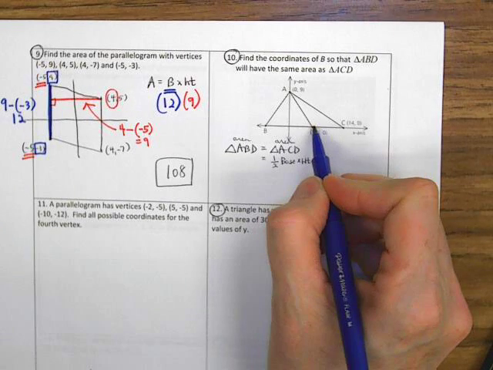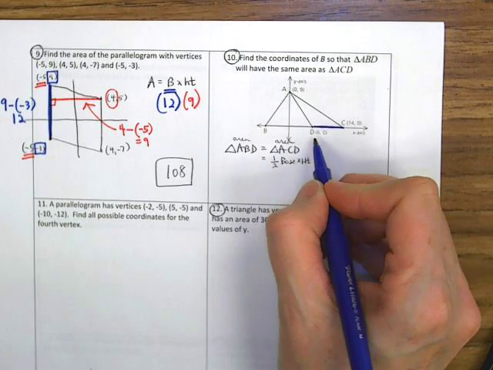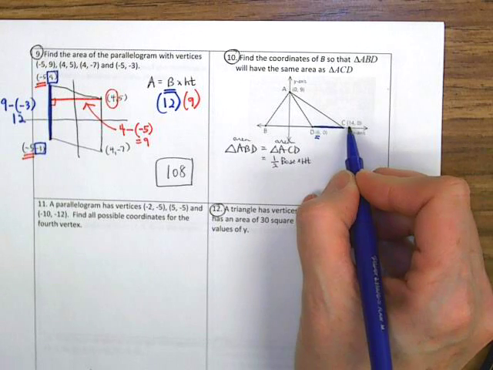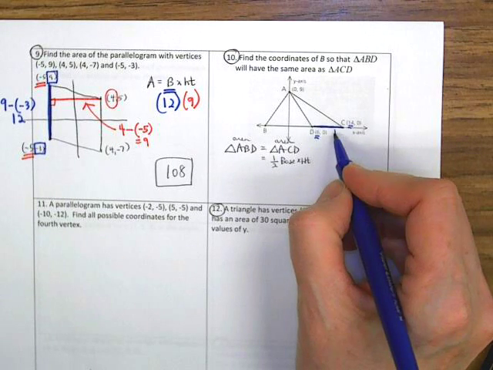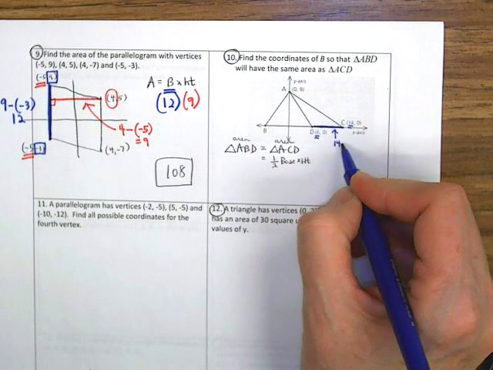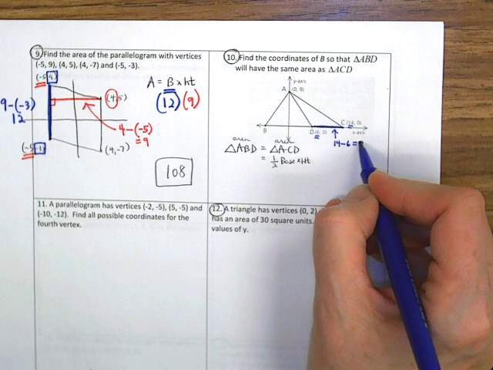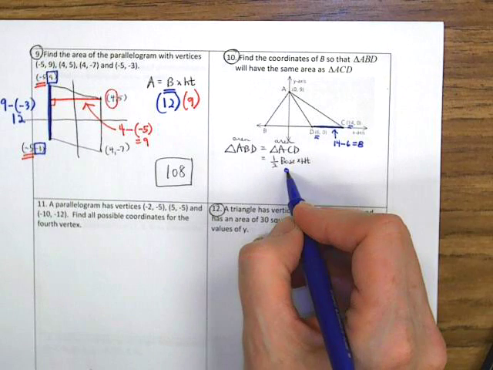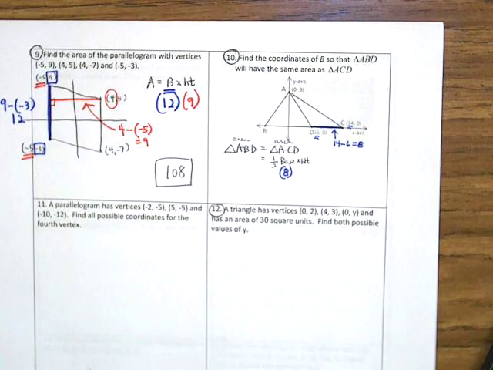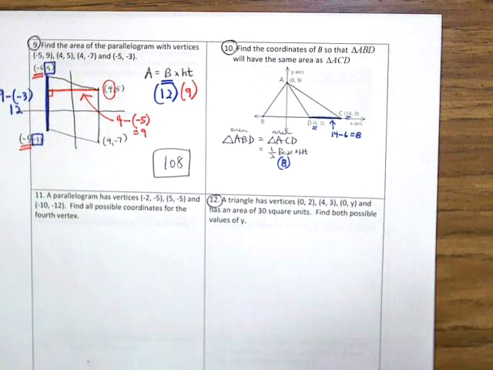I'm going to use this segment as the base. That's horizontal, so I'm looking at the 6 and the 14. Right? It's horizontal, so I do right minus left. So that appears to be 8 for the base. All right, I don't want to forget my 1/2 here.